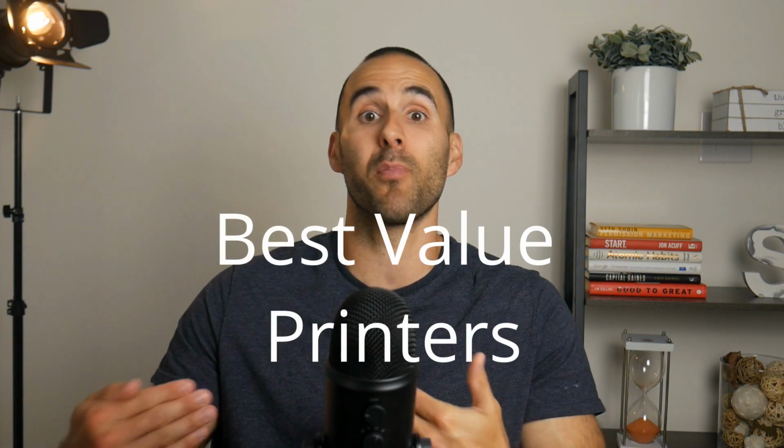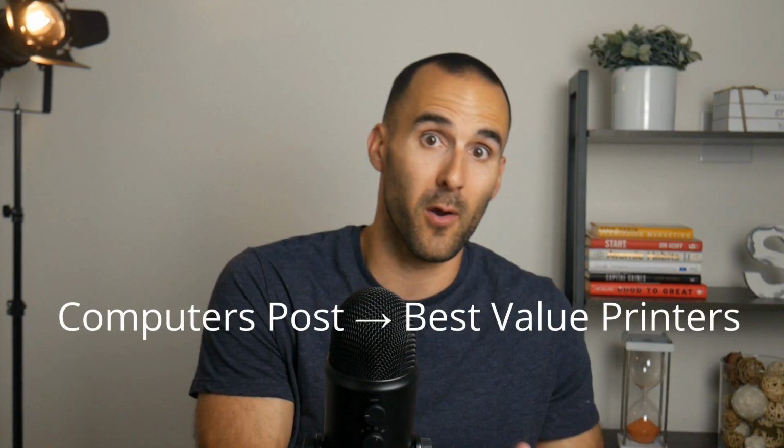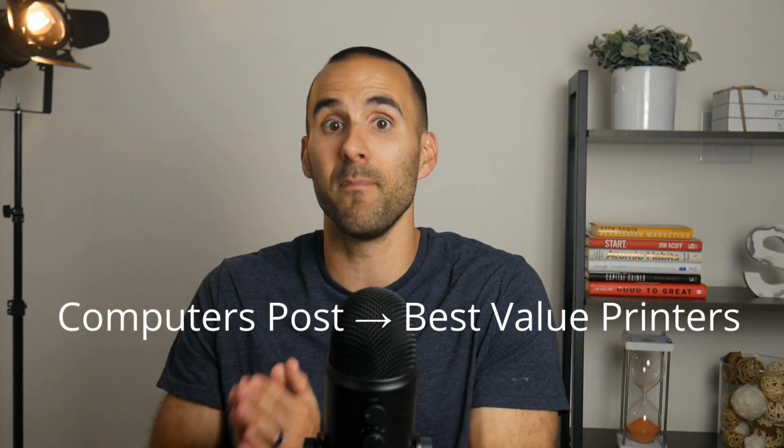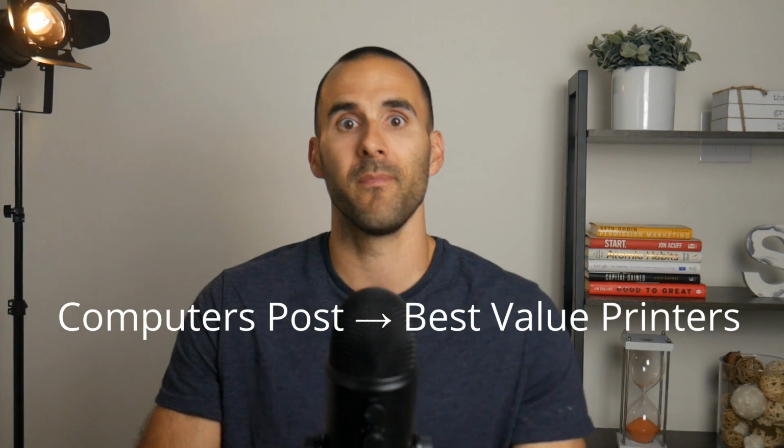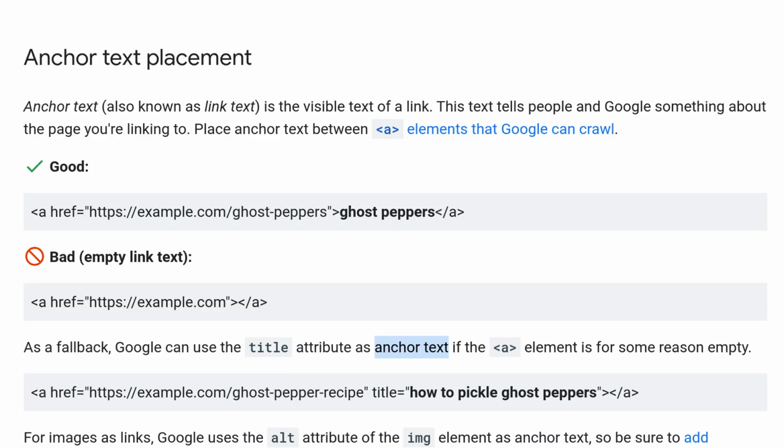For example, let's say that you have a blog and you're writing a blog post about computers, but on that page you have a sentence that describes the necessity of having a good printer. Now, what if you already have a blog post about the best value printers on the market? This would be a great time to link from your computers post to your guide about the best value printers on the market.